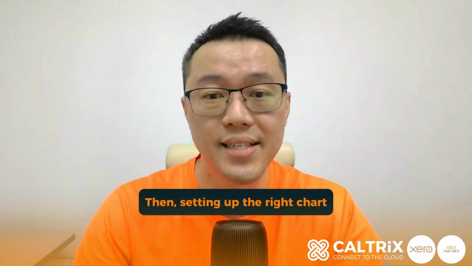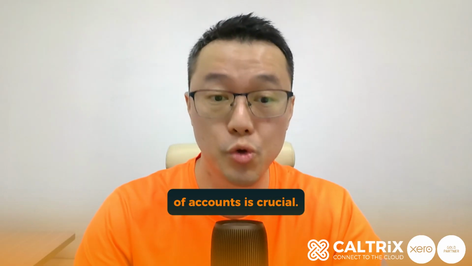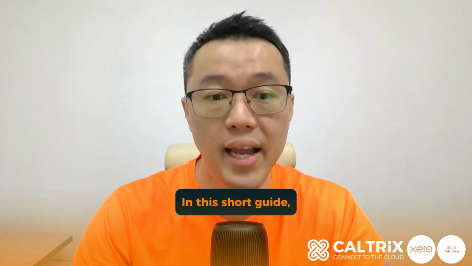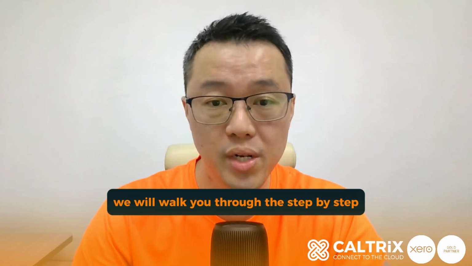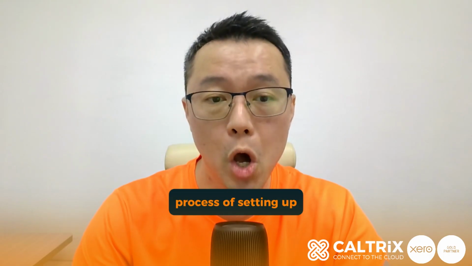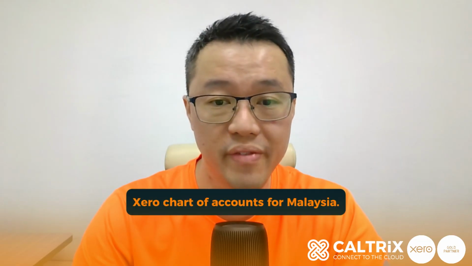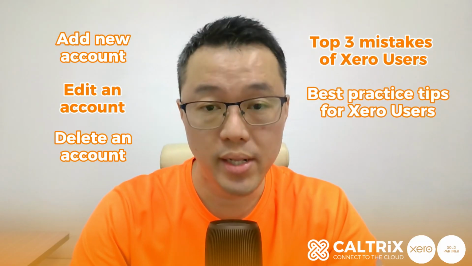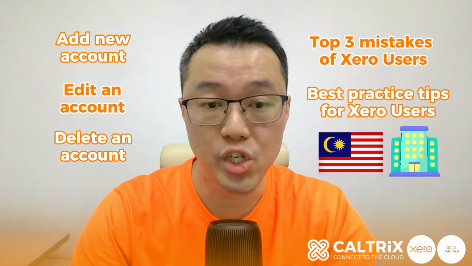Running a business in Malaysia and using Xero, then setting up the right chart of accounts is crucial, not just for accurate reports, but for SST, tax, and audit compliance. In this short guide, we will walk you through the step-by-step process of setting up or customizing your Xero chart of accounts for Malaysia. We will cover 5 areas: adding a new account, editing an account, deleting an account, top 3 mistakes of Xero users, and best practice tips for Xero users in Malaysian SMEs.